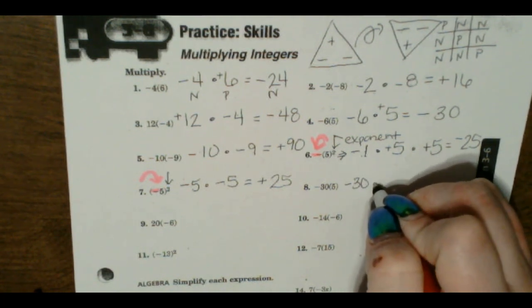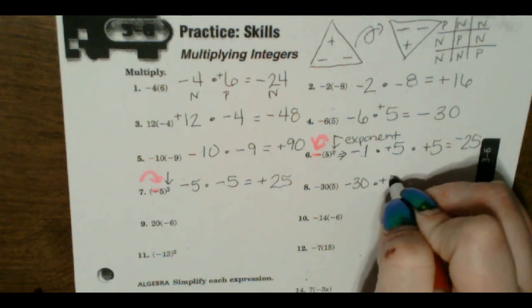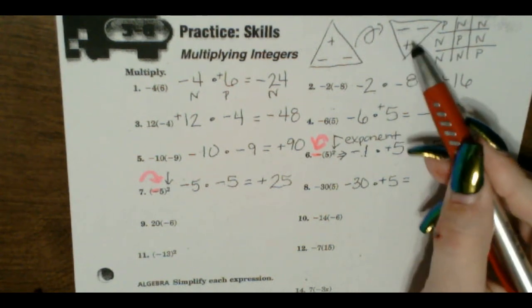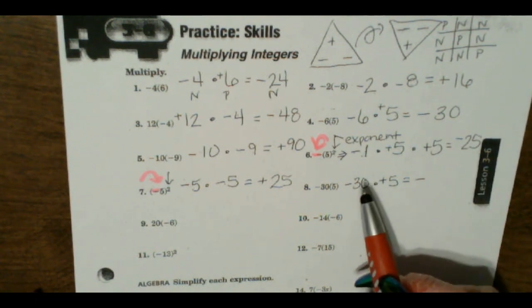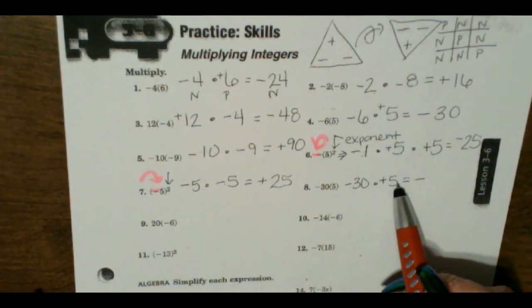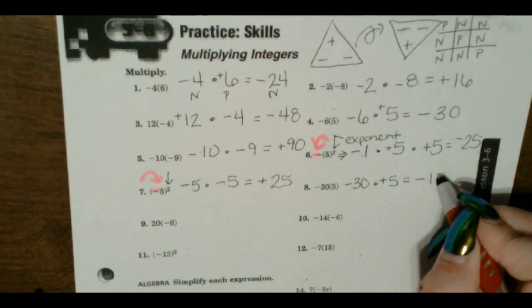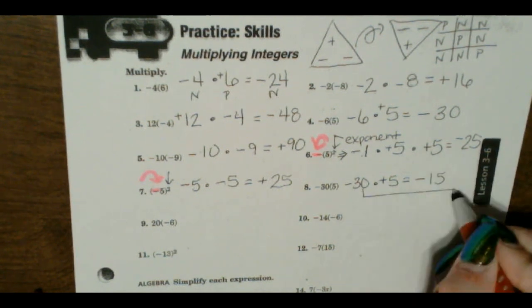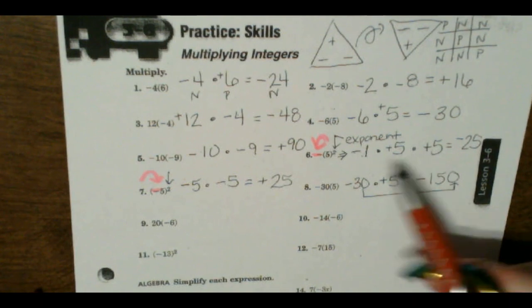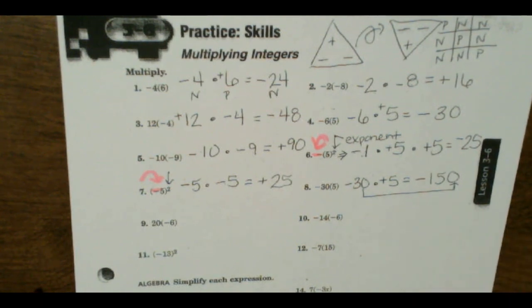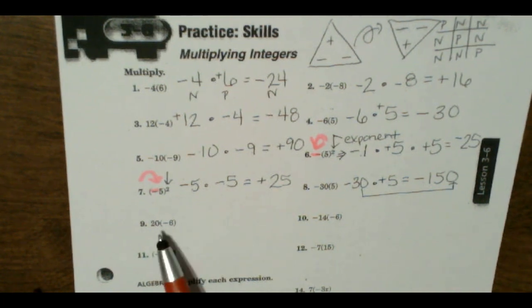-30 times +5. A negative times a positive is a negative. So here's that zero strategy again. 3 times 5 is 15. Bring over that 0. Your answer is a -150. I don't have to use a calculator on this because we all know the calculator inactive section on that EOG takes us the longest. So let's do the next one.